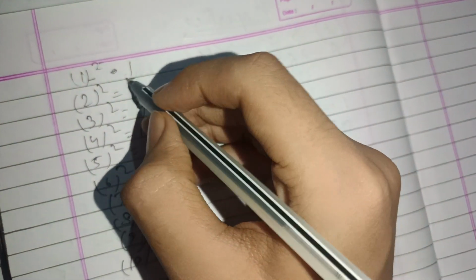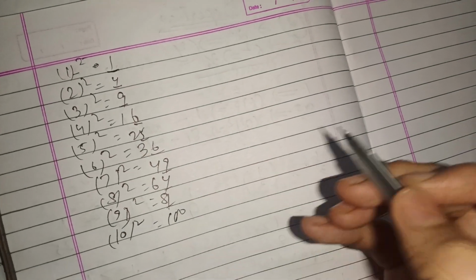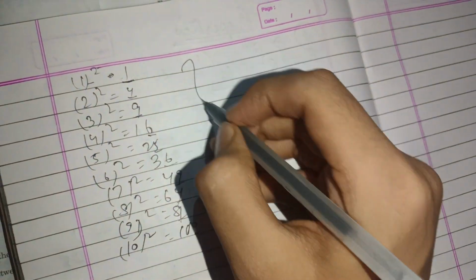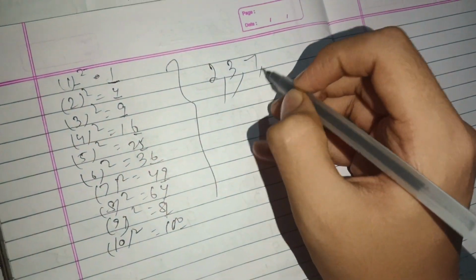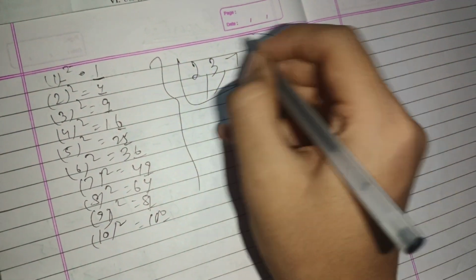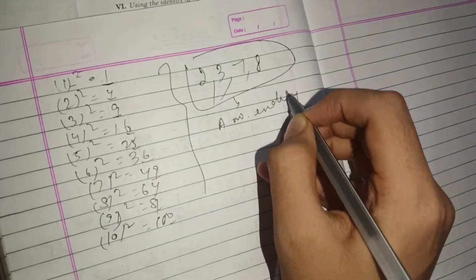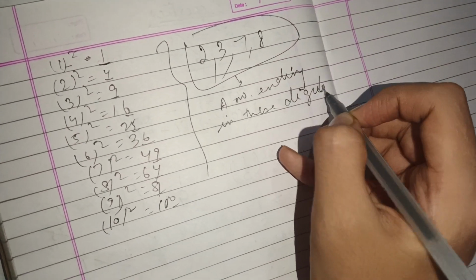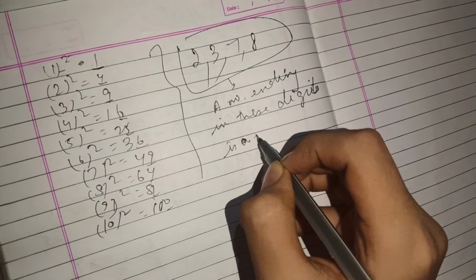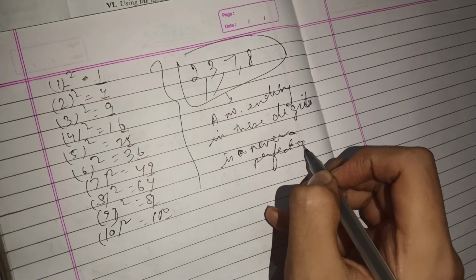See there, 1, 4, 9, 6, 5, 6, 9, 4, 1, 0. Is there any 2? No. Is there any 3? No. Is there any 7? No. Is there any 8? No. It means a number ending in these digits is never a perfect square.